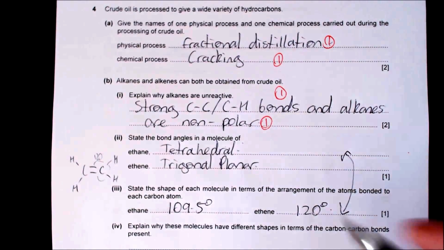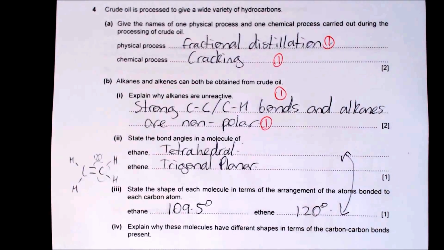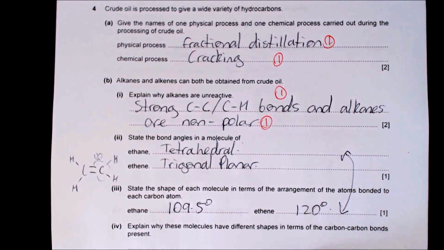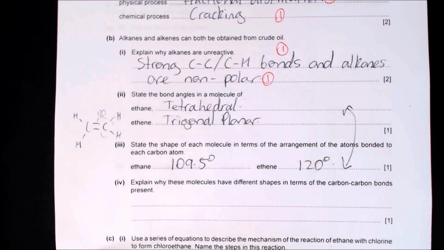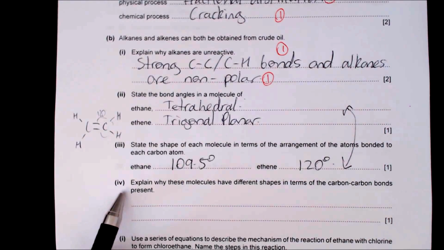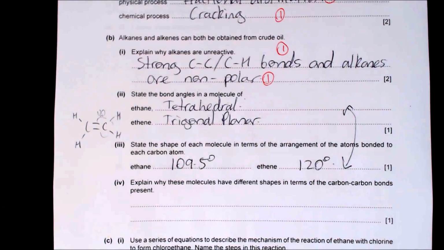Okay, right. Make sure you put them in the right place because the examiners might not give you the mark for that. All right. Okay. So IV. It just pays to make sure you're reading this properly. Right. Okay. So IV. Explain why these molecules have different shapes in terms of the carbon-carbon bonds present.